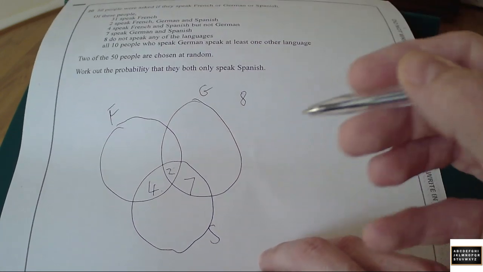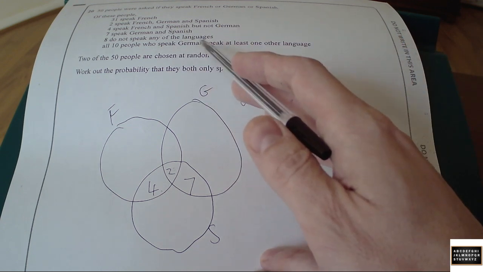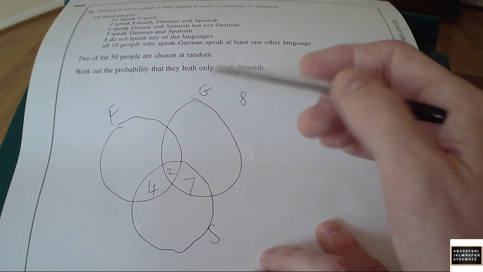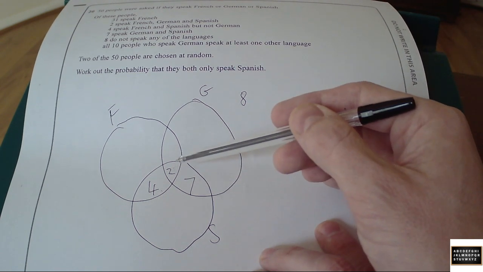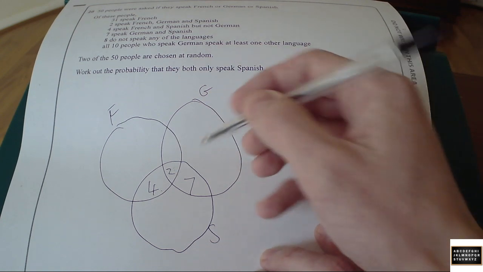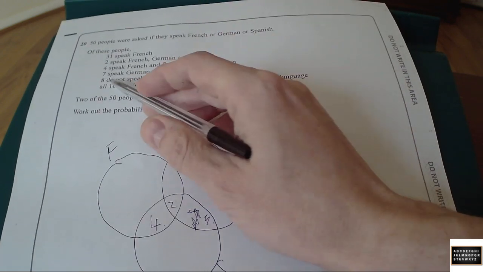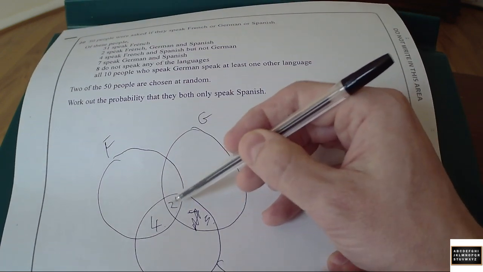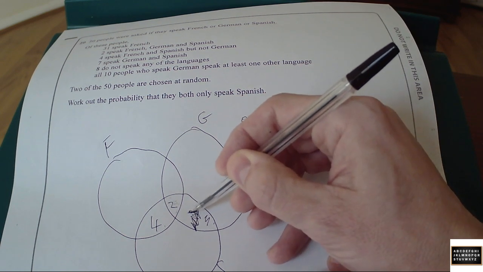So here's the 8 that are outside the box. And then all 10 people who speak German speak at least one other language. So that means that all these boxes are the only boxes that are occupied. So we've got 7, 8, 9, and then, sorry, apologies. This must be 5 because German and Spanish must include those. So we have to include those in there. So that must be 5.